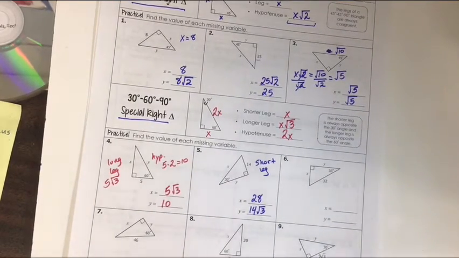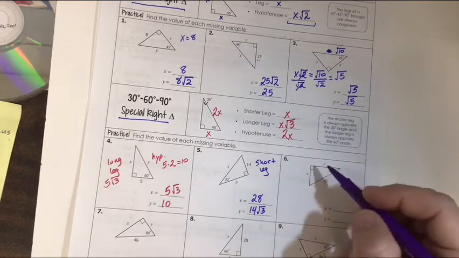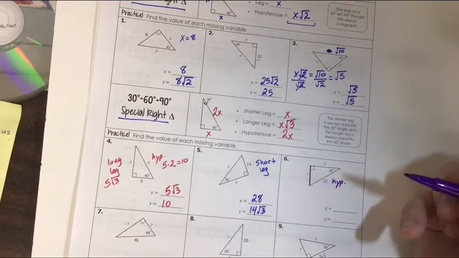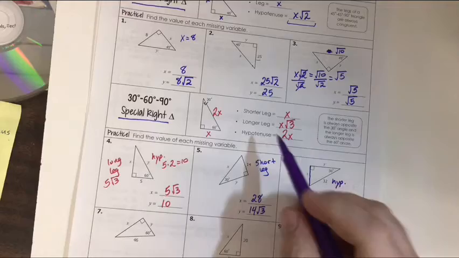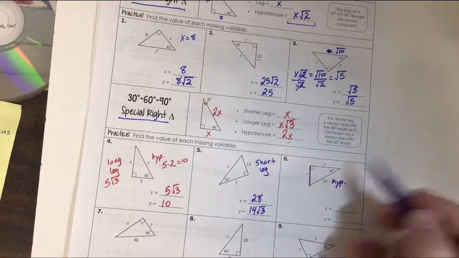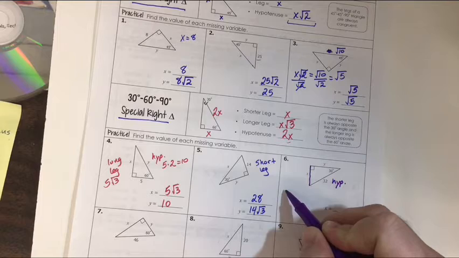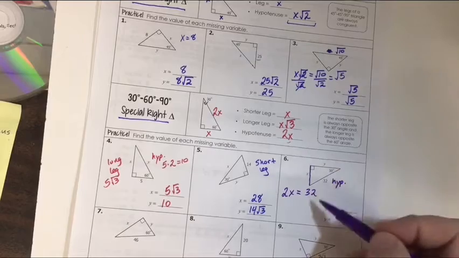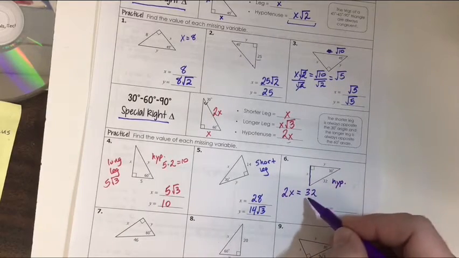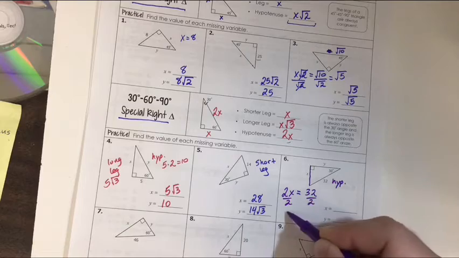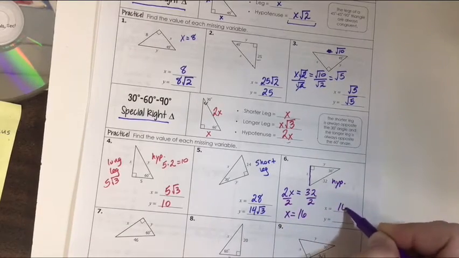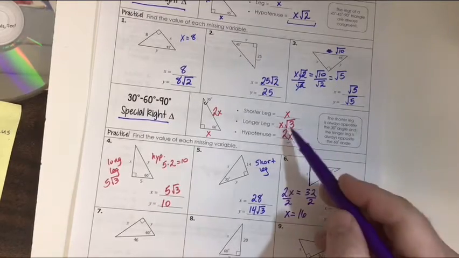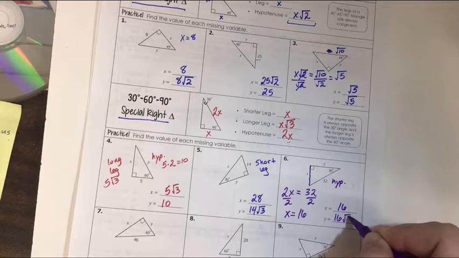Okay, we're going to take a look at number 6 now. To do number 6, notice you are not given the short leg. This is the hypotenuse. The short leg is x. Since I'm given the hypotenuse, to go backwards to the short leg, you need to realize that whatever the short leg was, x was multiplied by 2 to equal this 32. And so we can set it up as an equation and divide by 2 on both sides now to get that x is 16. Well, that is going to help me find the longer leg by just multiplying 16 by the square root of 3 to get 16 root 3.